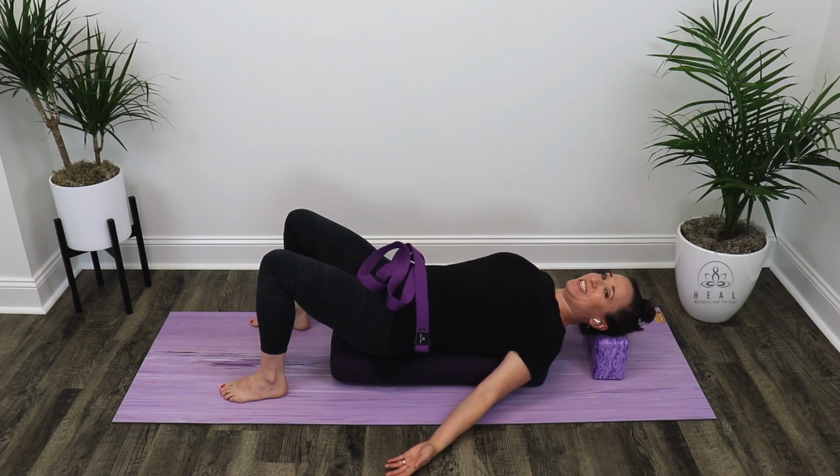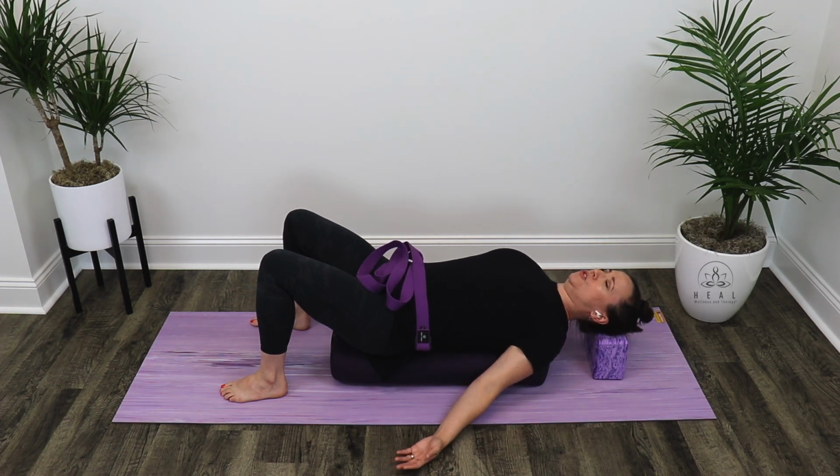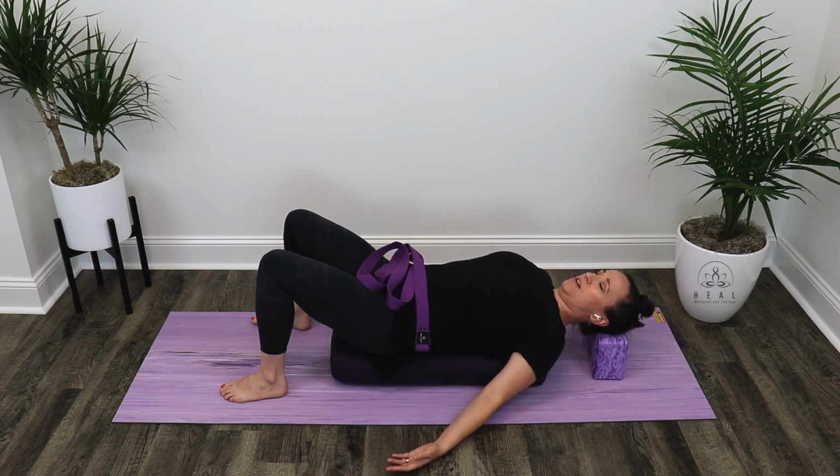We're going to do that 2 more times. Inhale, squeeze the shoulder blades, lift the chest. And then exhale, let it go. 1 more time here. Inhale, squeeze the shoulder blades, lift that chest, and then exhale and let it go. Beautiful job. All right, relax the arms.